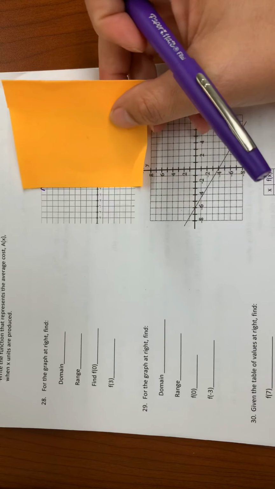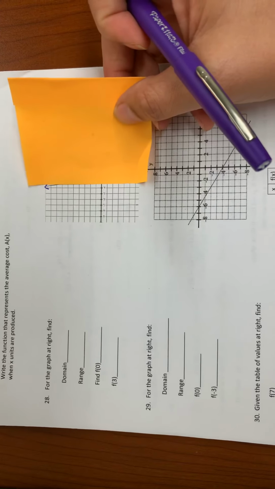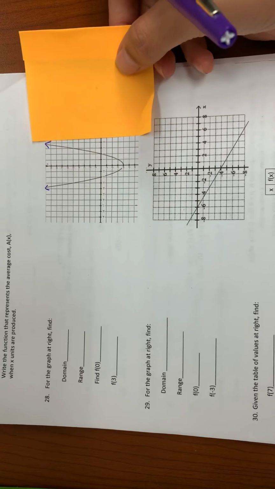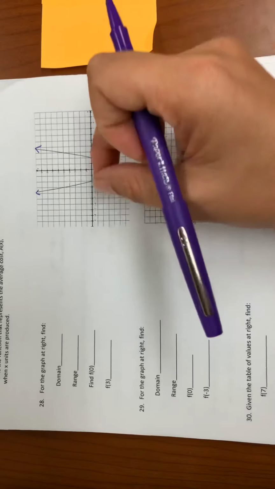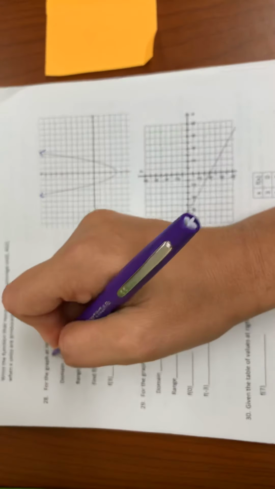The first thing we encounter is those arrows, and that means negative infinity. The last arrow is positive infinity. What this means is it's ever expanding in both directions. So my domain is negative infinity to positive infinity.